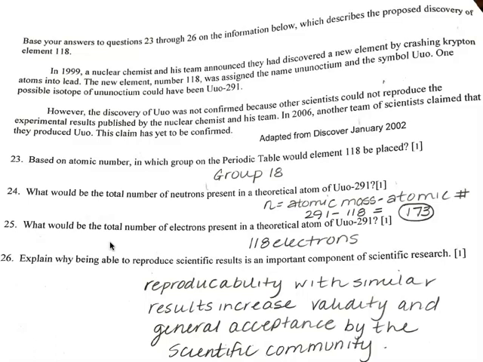However, the discovery of UUO was not confirmed because another scientist could not reproduce the experimental results published by the nuclear chemist and his team. In 2006, another team of scientists claimed they produced UUO. This claim has yet to be confirmed. Based on the atomic number, in which group on the periodic table would the element 118 be placed?